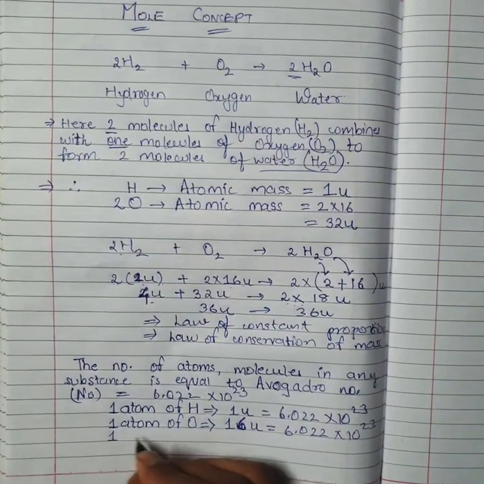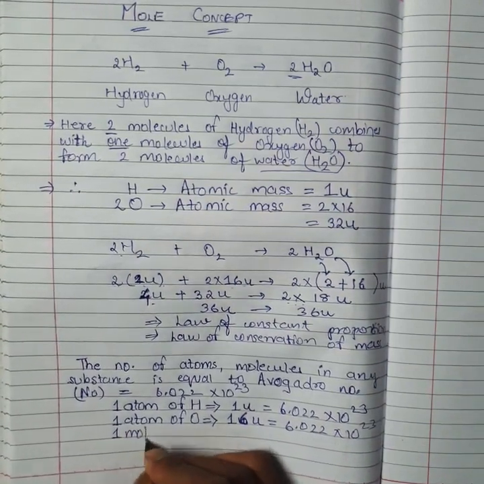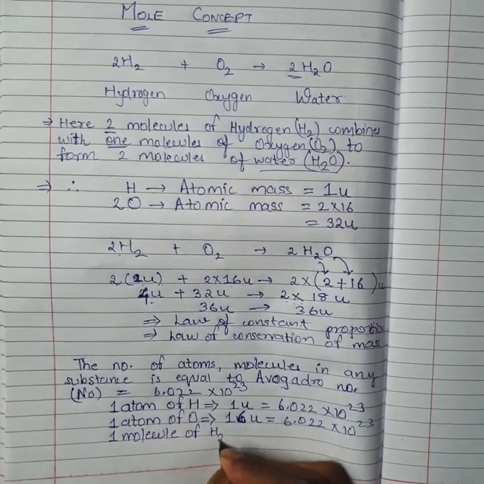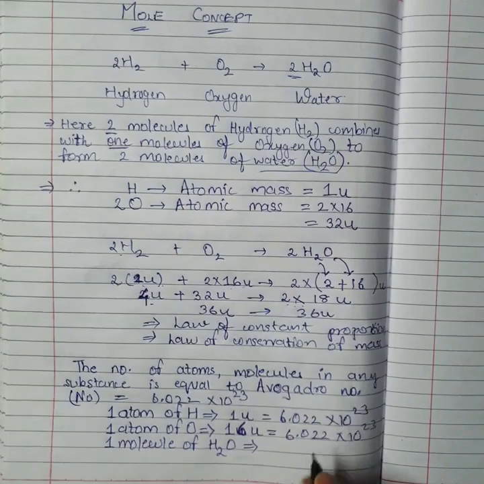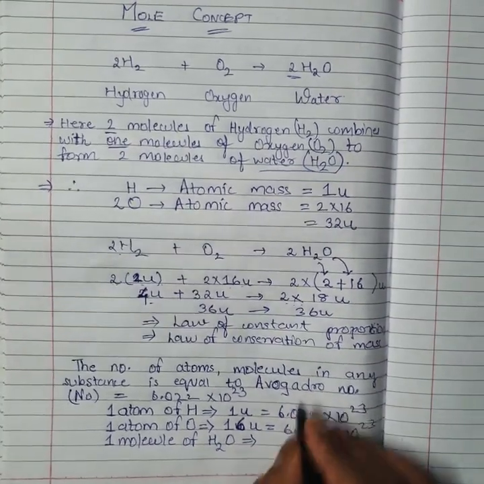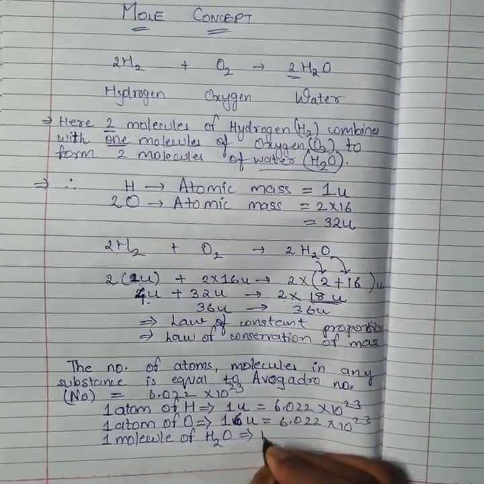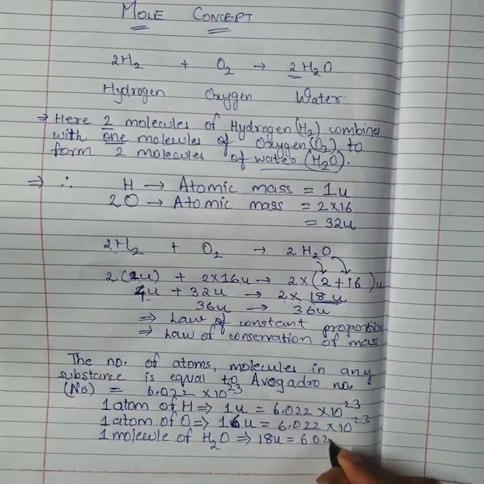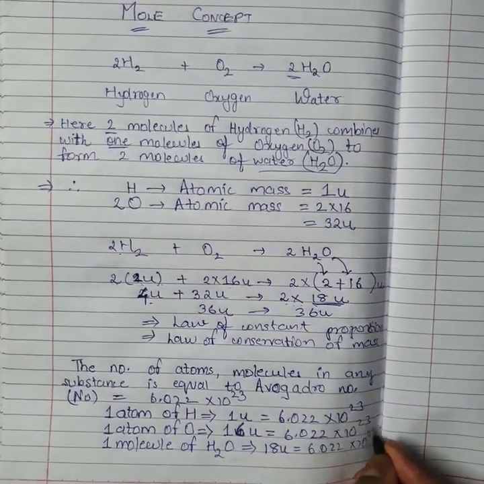Let us take one molecule of water. What will be its mass? It is nothing but 18U, that we have already found, which is also equal to the same, that is 6.022 into 10 raised to 23.